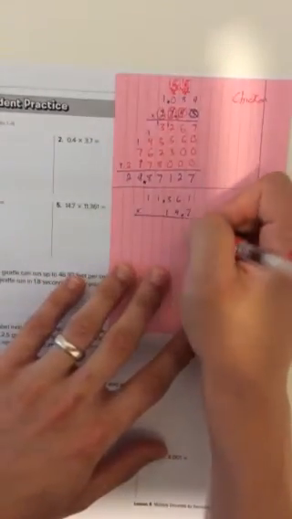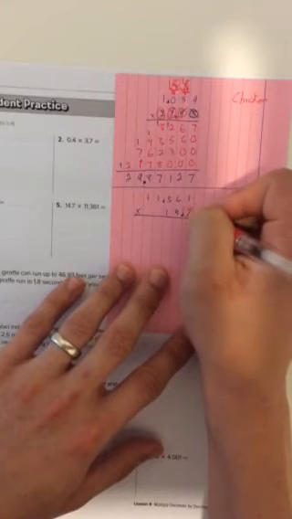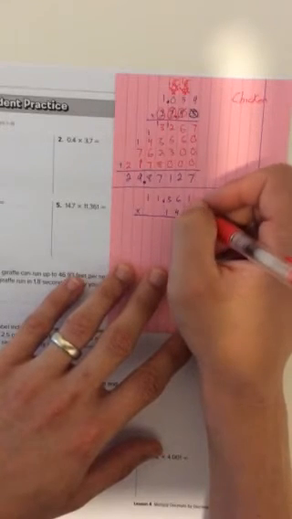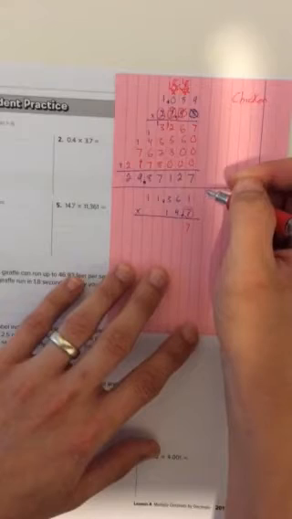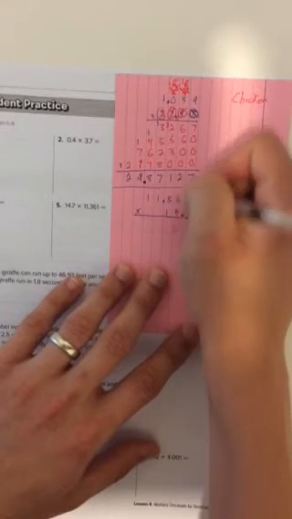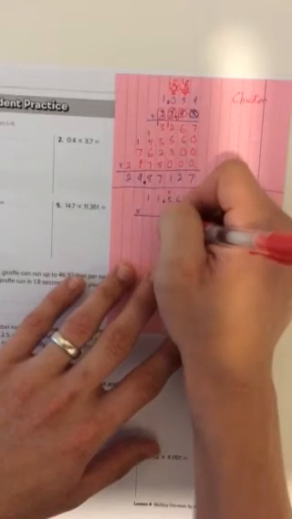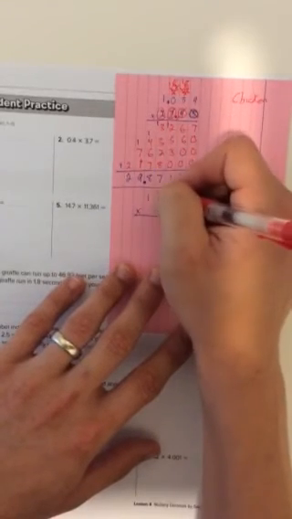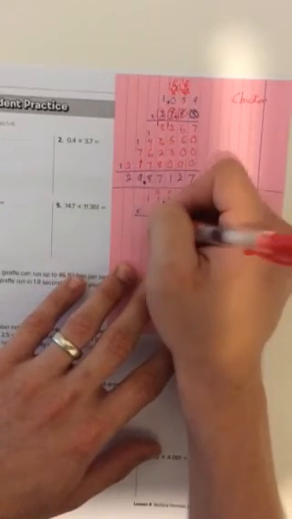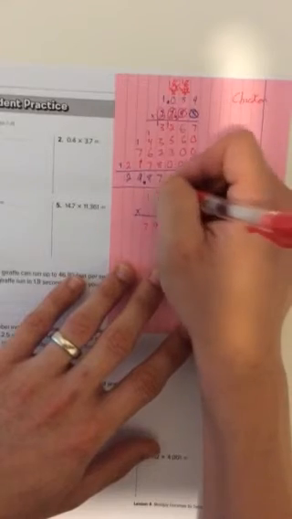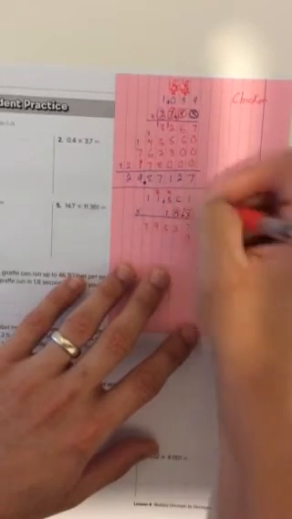7 times 1, 7. 7 times 6 is going to be 42. 7 times 3 is 21, plus 4 is 25. 7 times 1 is 7, 8, 9. 7 times 1 is 7. Scratch, scratch, scratch. Lay an egg, run around in a circle.